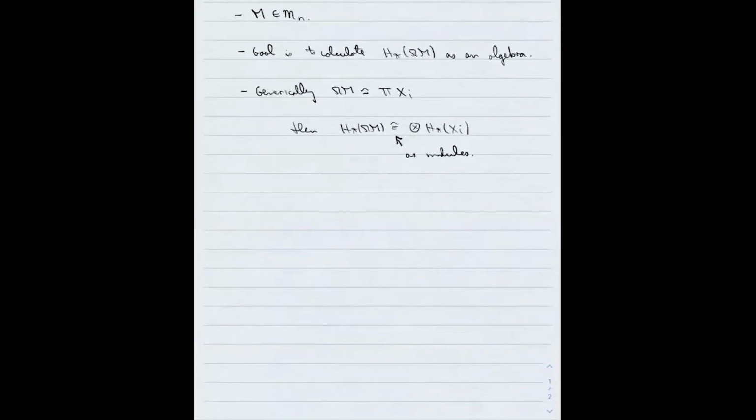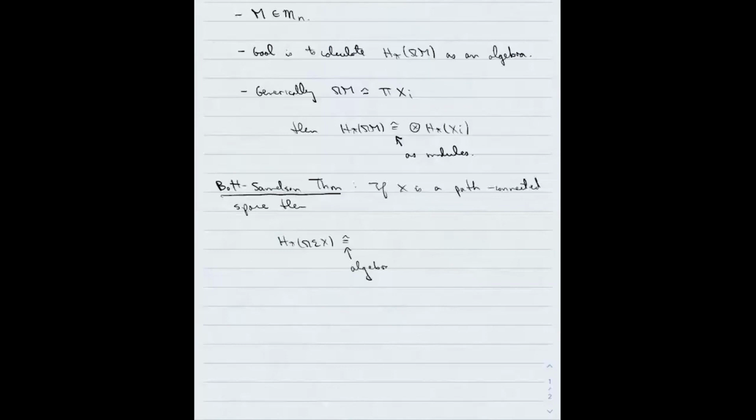Okay, so to get going, we've got the Bott-Samelson theorem, which says that if X is a path-connected space, then the homology of loop suspension X is isomorphic as an algebra to the tensor algebra on the reduced homology of X. And again, maybe you want to take field coefficients. So I'll assume throughout that we're taking field coefficients.